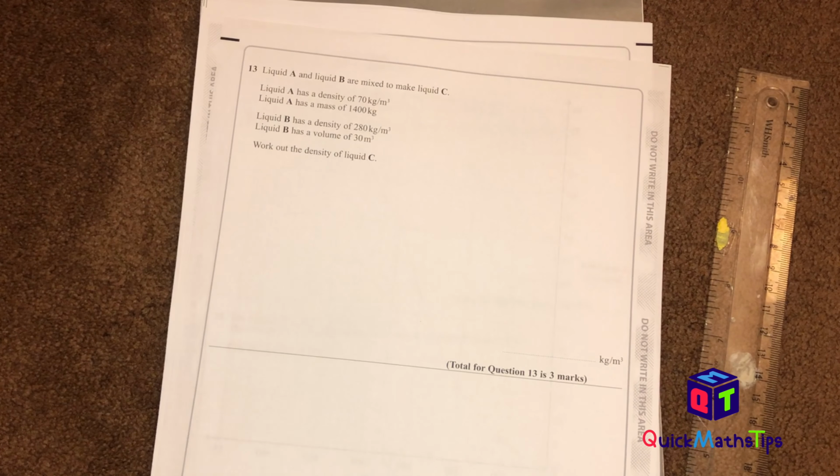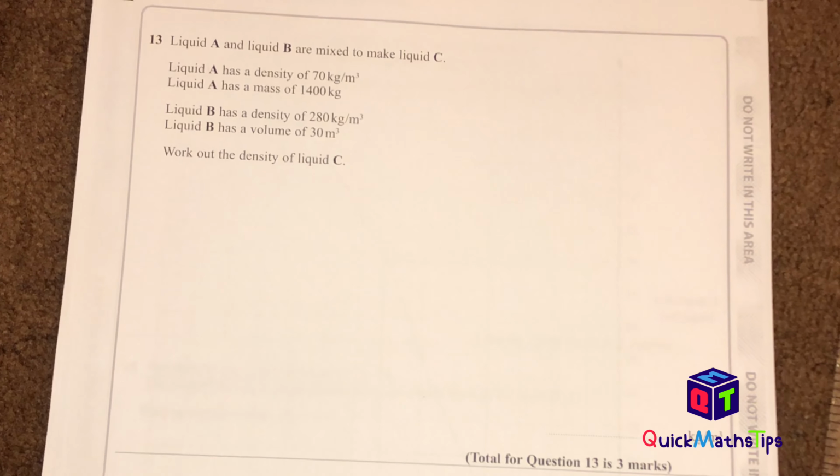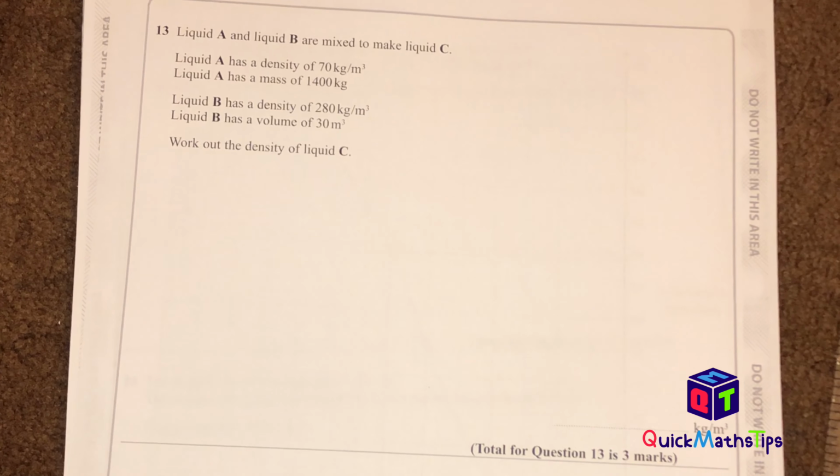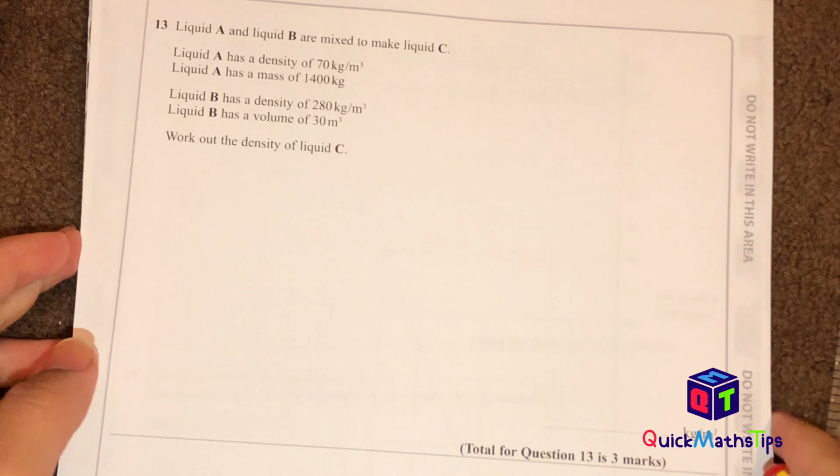Okay, liquid A and liquid B are mixed to make liquid C. Liquid A has a density of 70. Liquid A has a mass of 1400. Liquid B has a density of 280. Liquid B has a volume of 30. Work out the density of liquid C.